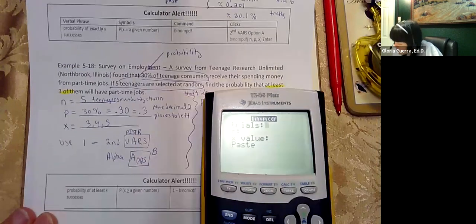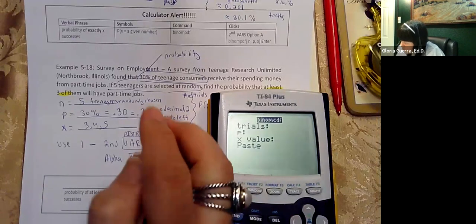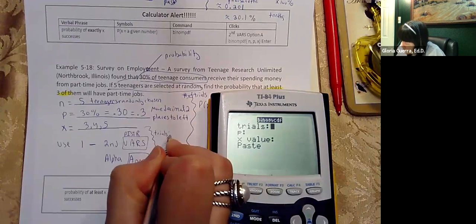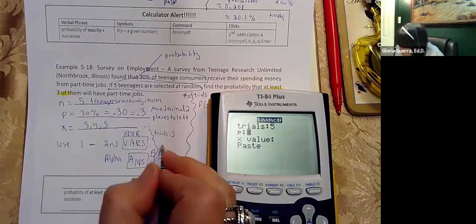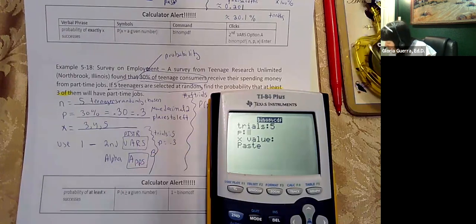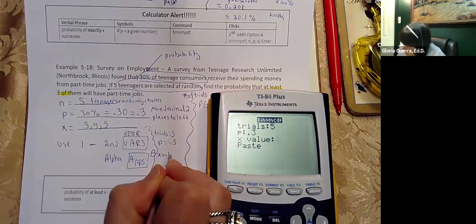So then you want trials, and that's 5. Probability, it's 0.3. Then you want the X value.